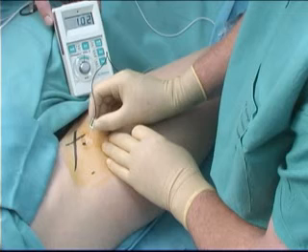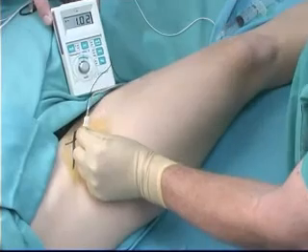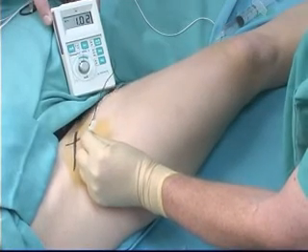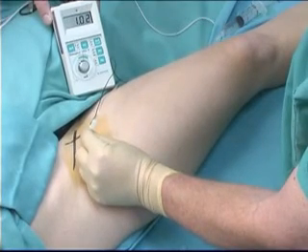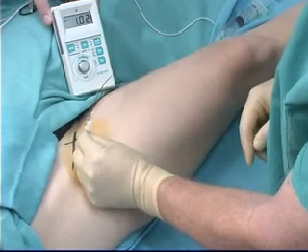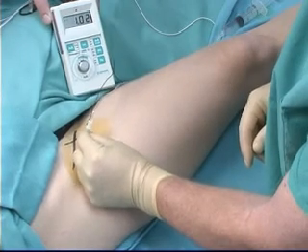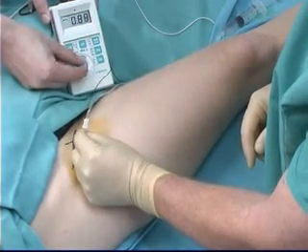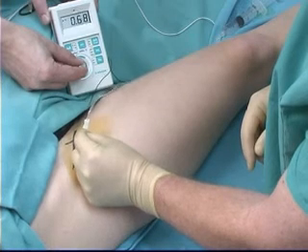The nerve stimulator is now typically set at an output of 1 to 2 milliamps, a frequency of 2 Hz, and a pulse width of 100 to 300 microseconds. The nerve to the sartorius muscle is often encountered, and this should not be confused with femoral nerve stimulation. Slight adjustment of the needle will bring it in contact with the femoral nerve with resulting clear cephalad movements of the patella due to quadriceps muscle contractions.